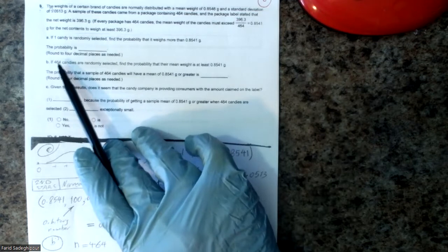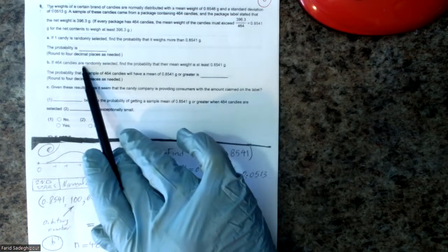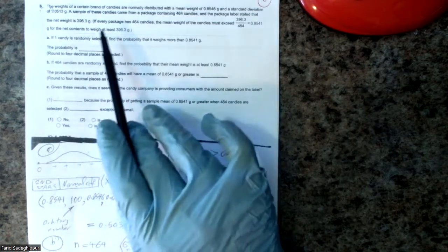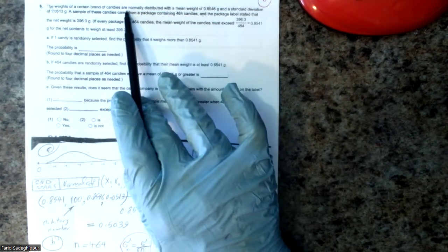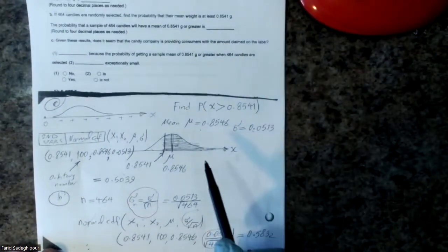And the second part is when 464 candies, see the value of n is greater than 30, and in addition to that, the distribution is also normal. So the requirement is double. Again, it's very similar to the previous problems.